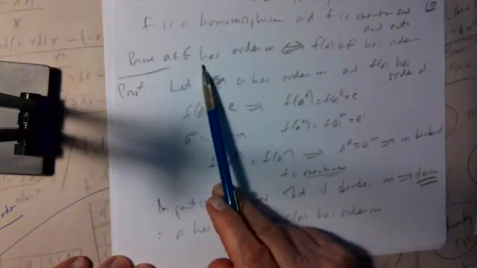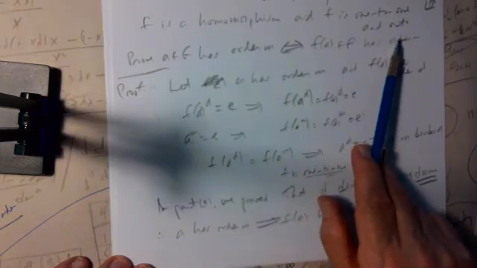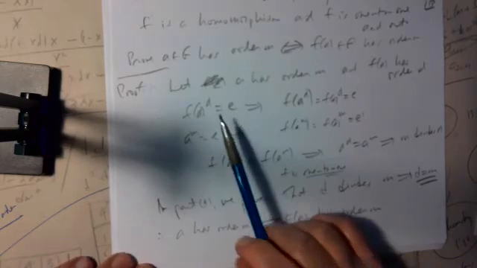So in part A, we proved if you have a homomorphism, if a has order m and f of a has order d, then d divides m. And now I want to prove for an isomorphism that if a has order m, then f of a has order exactly m. It's not a divisor of m.